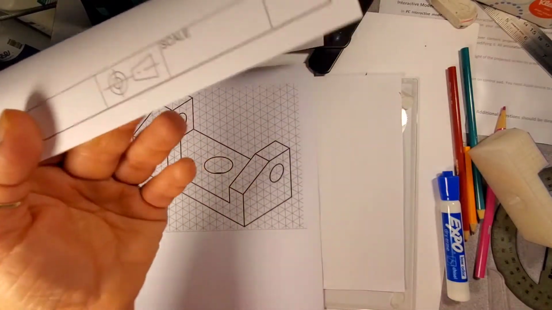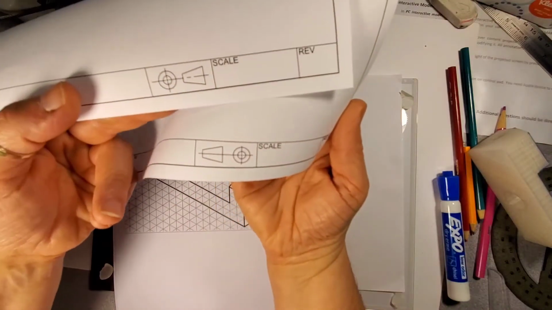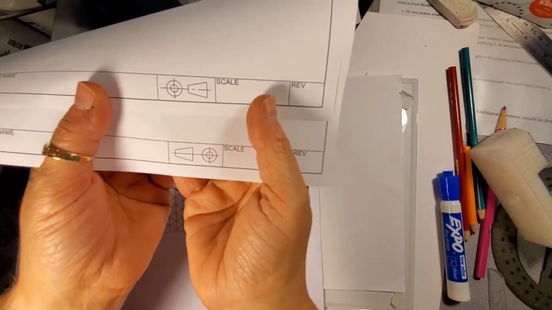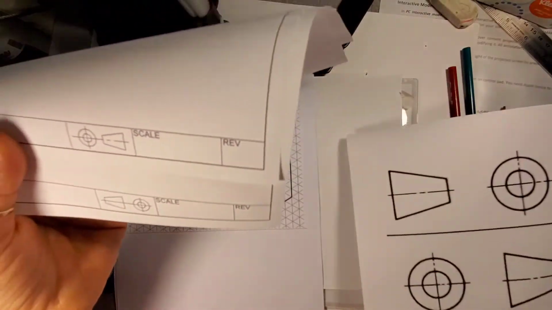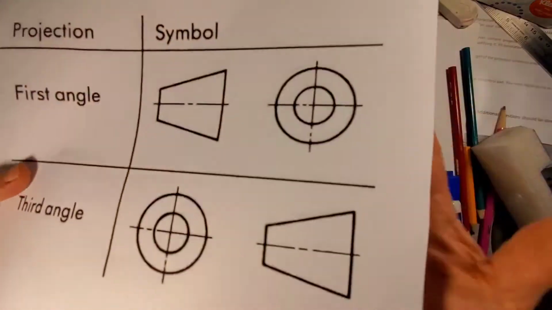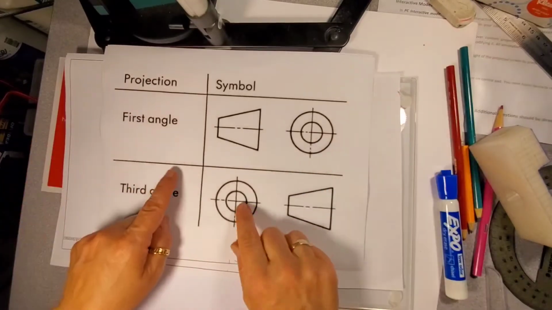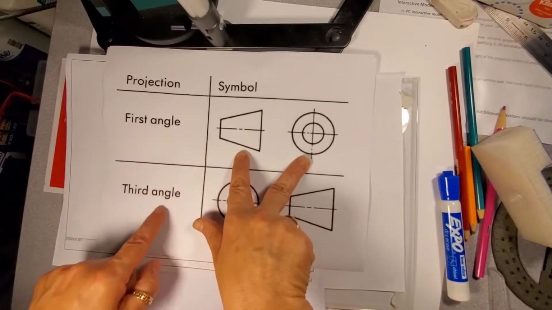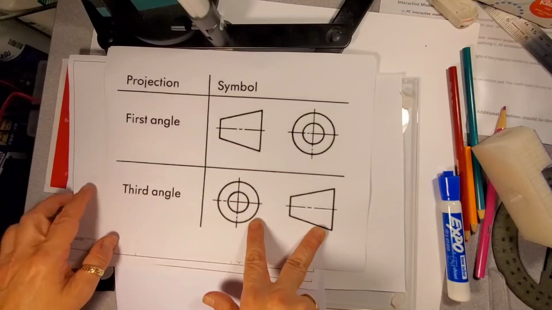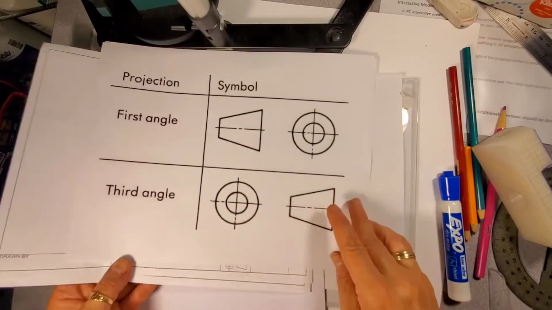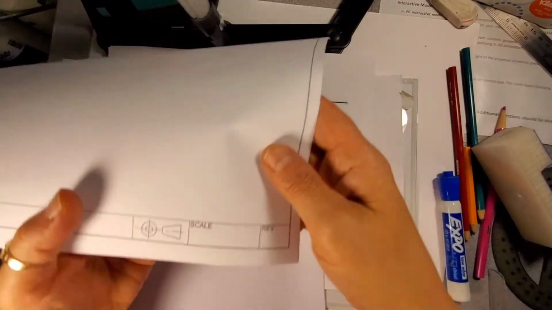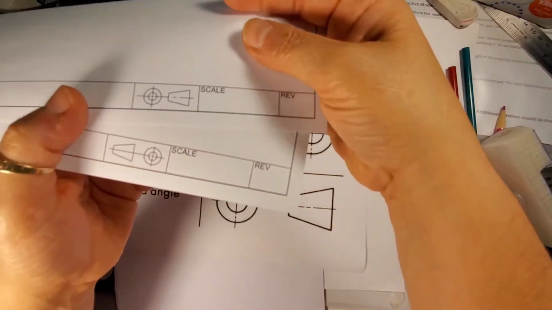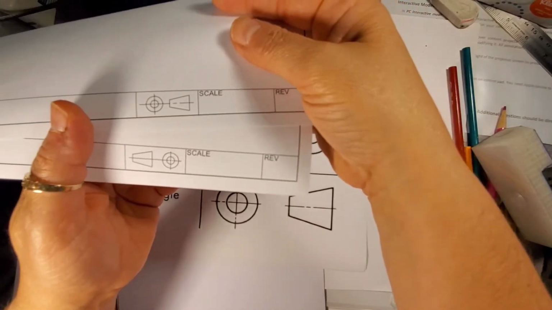You have access to them inside Blackboard as well. The first angle and the third angle paper, okay? Like the handout I just gave you. First angle, the visual symbol looks like this. Third angle, the visual symbol on drawings looks like this. Yes, no joke. They will put it in the drawing this way. I'm not joking. This is true. Got it, guys?